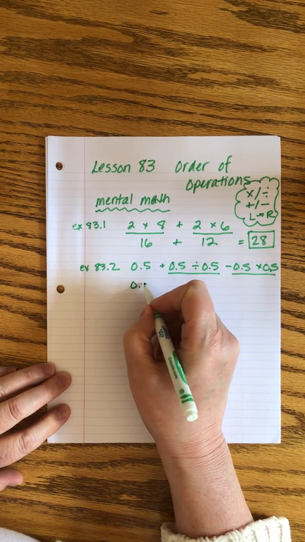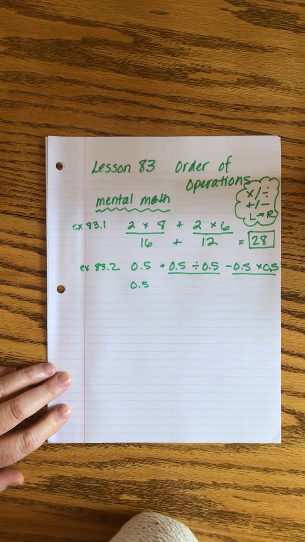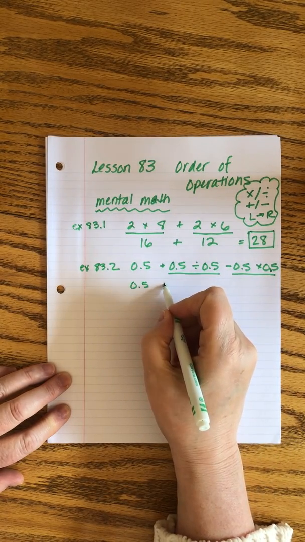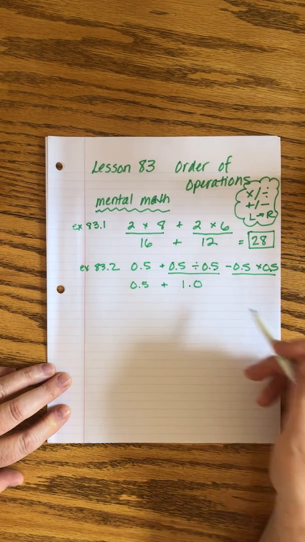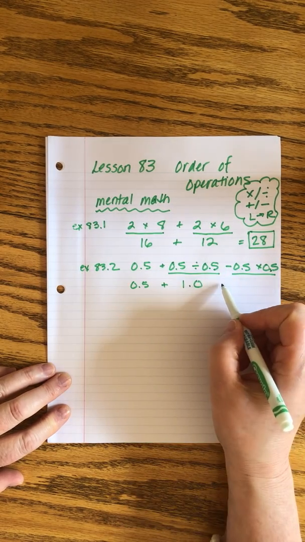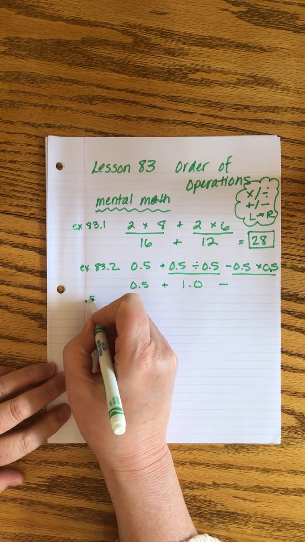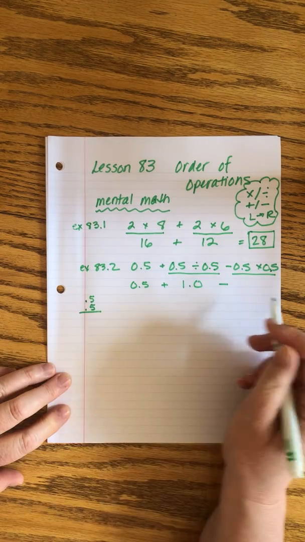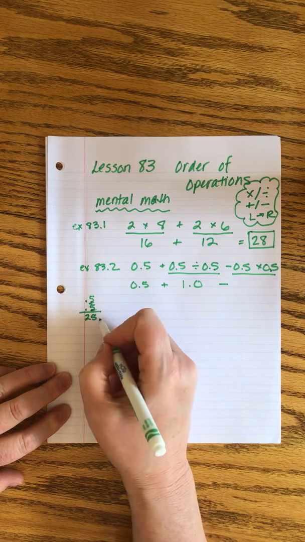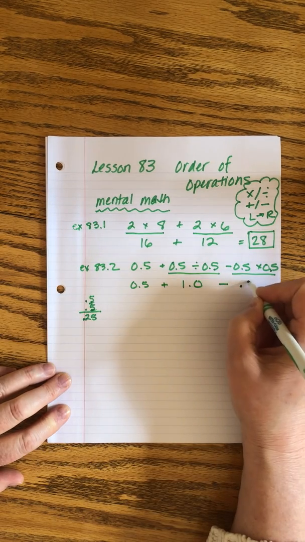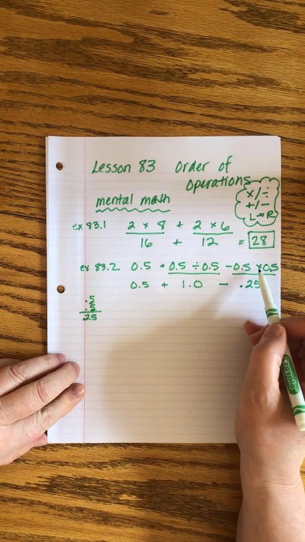The first one stays the same. Now, 0.5 divided by itself is 1. So I'm going to write plus 1.0. I'll put the 0.0 in. I could just write a plain 1. And then we're going to subtract 0.5 times 0.5. Well, let me just multiply that. The number part's easy, but we want to be careful with the decimals. That's 25, but we want to put 2 digits behind the decimal point. So that would become 0.25. Okay? That takes care of the division and the multiplication.